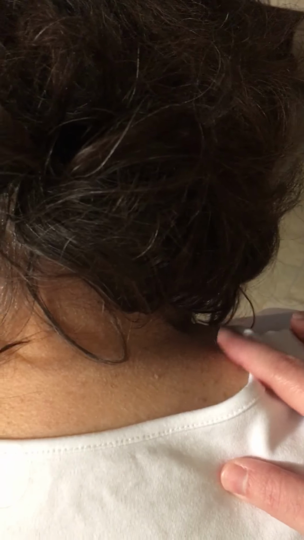This is the upper traps, and the prime mover would be scapular elevation and upward rotation.